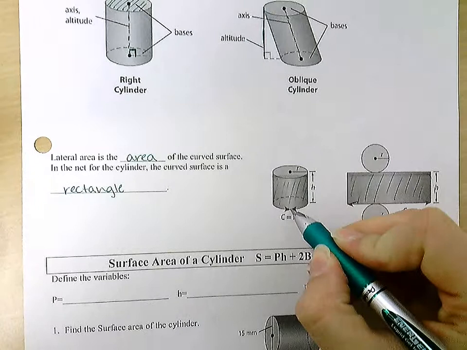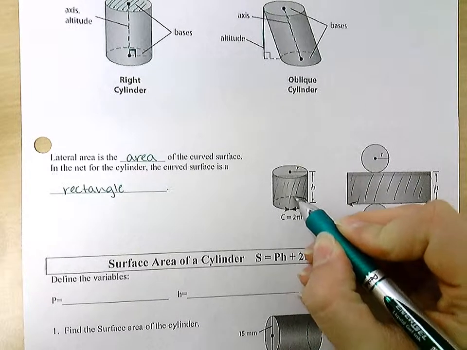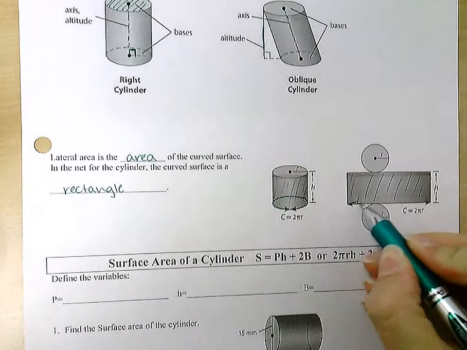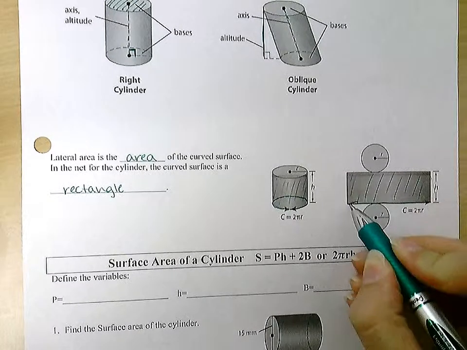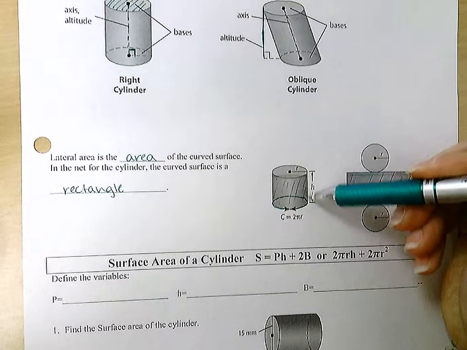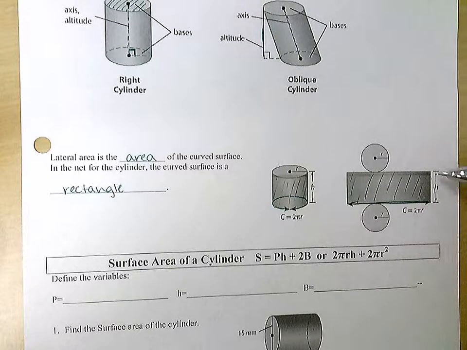Now this distance around our base is our circumference, and that circumference gets stretched out along this line right here. Then our height of our cylinder, which is this length, is right here in our net.